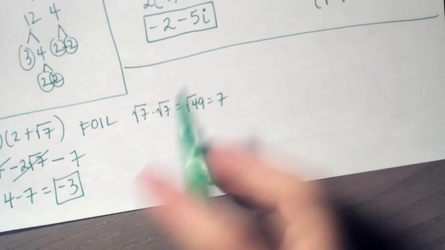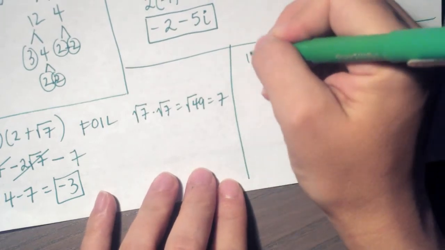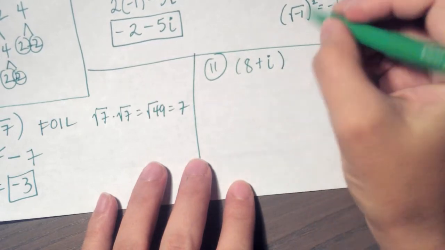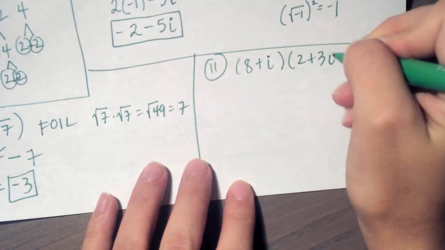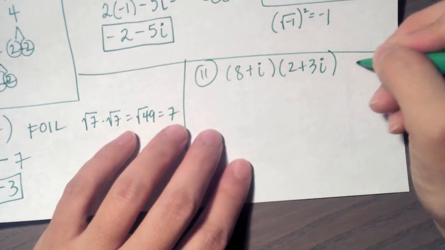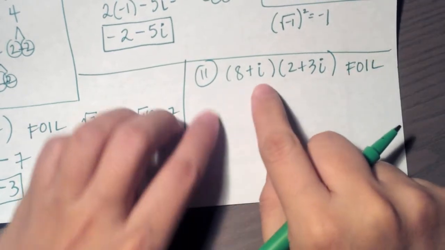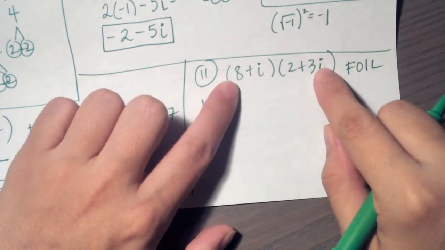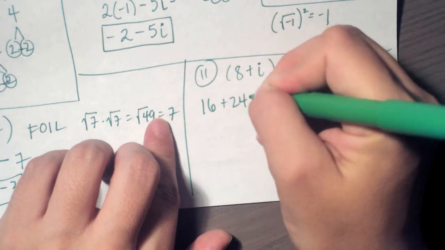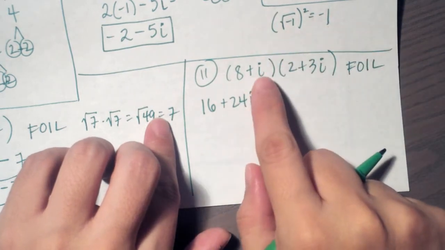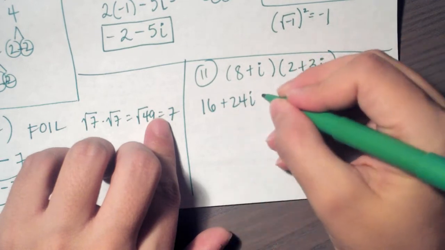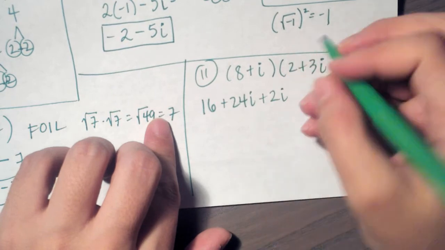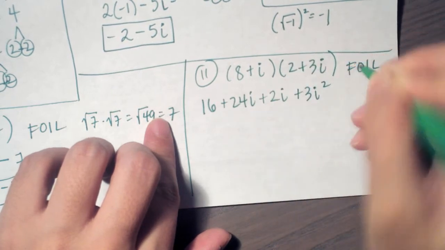Okay, so let's go to number 11. Similar concept, but instead of having radicals, I have the i. So same thing, I'm going to FOIL. So first, 8 times 2 is 16. Outer, you get 8 times 3 is 24i. Inner, i times 2 or 2 times i, you get 2i. And last, i times 3i, you get 3i squared.